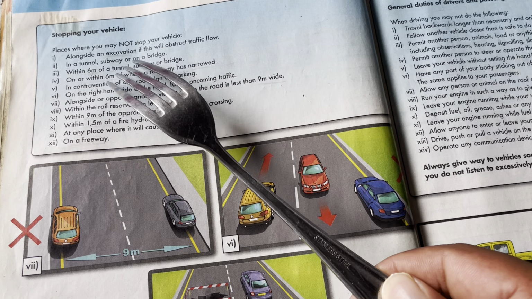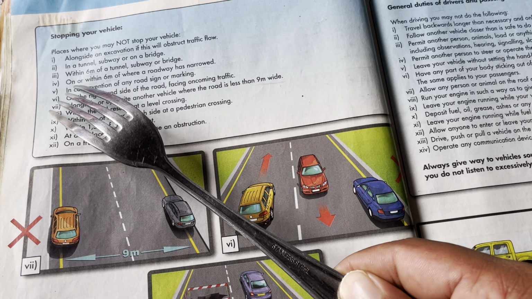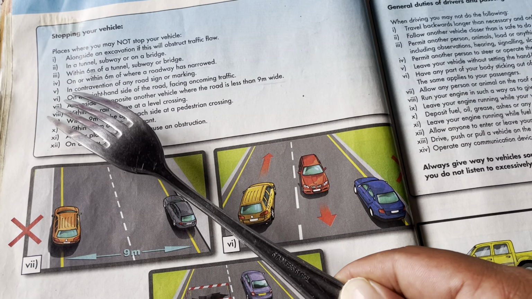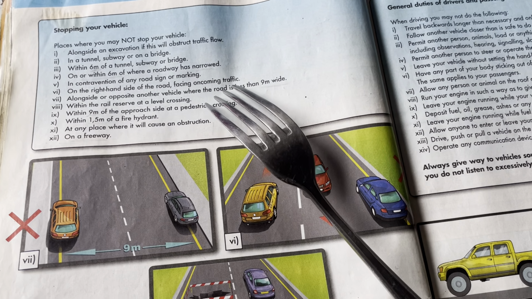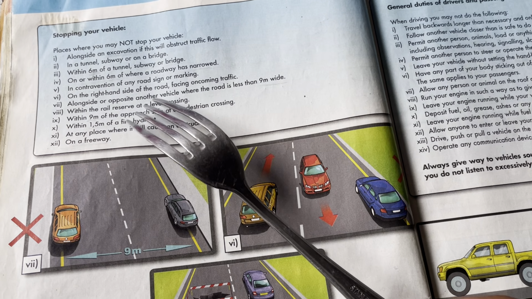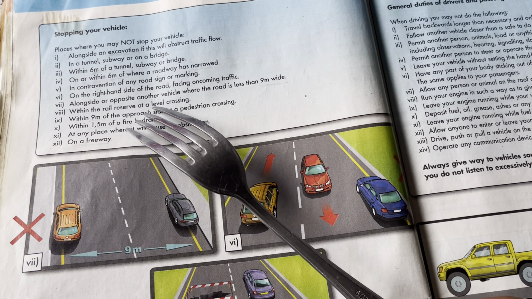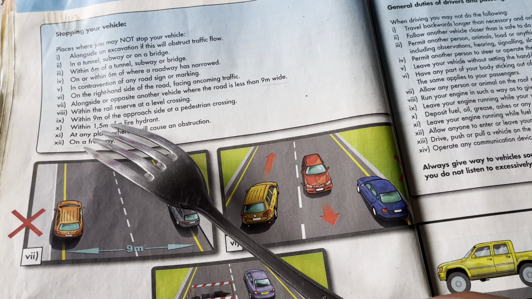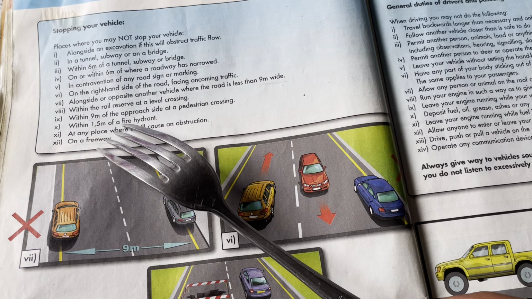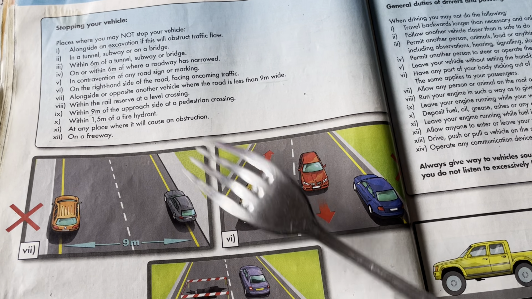In a tunnel, subway, or a bridge, within 6 meters of a tunnel, subway, or a bridge, or on or within 6 meters of where a roadway has narrowed, in contravention of any road sign or marking, on the right hand side of the road facing oncoming traffic, alongside or opposite another vehicle where the road is less than 9 meters wide, within the rail reserve at a level crossing, within 9 meters of the approach side at a pedestrian crossing, within 1.5 meters of a fire hydrant, at any place where it will cause an obstruction, and you're not allowed to stop your vehicle on a freeway.